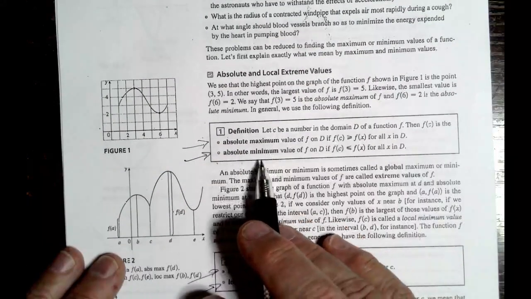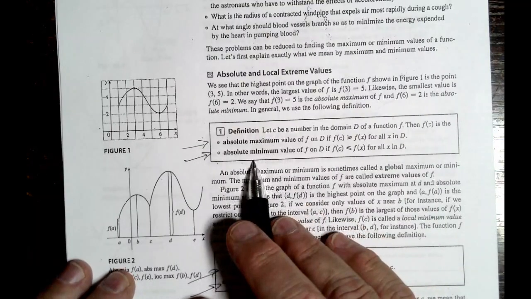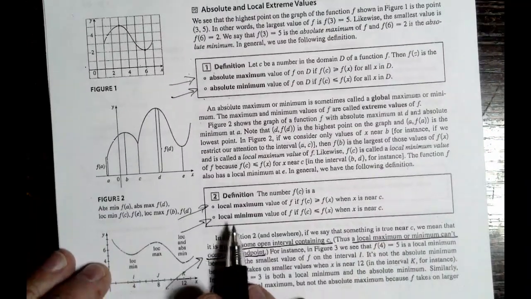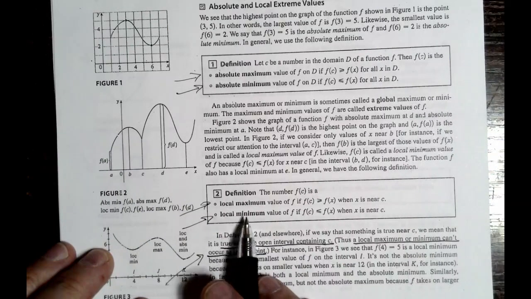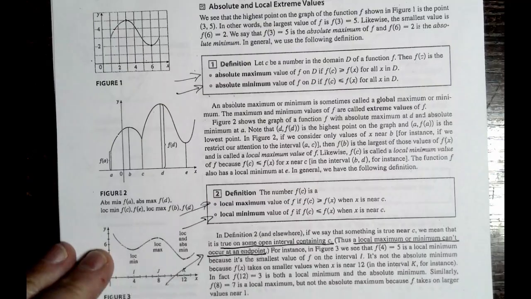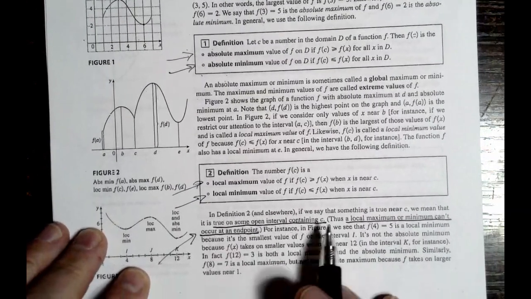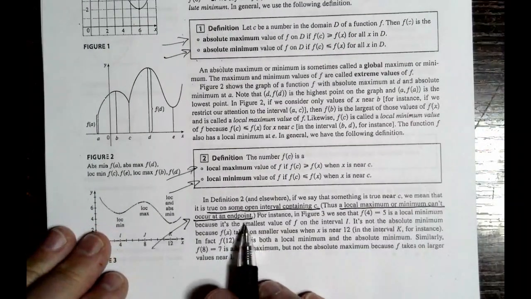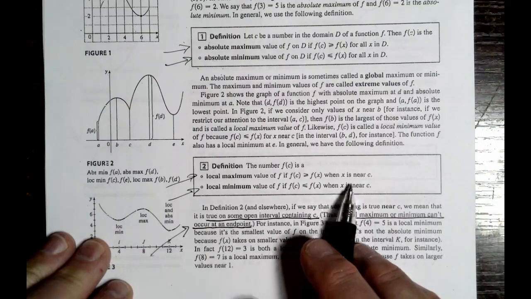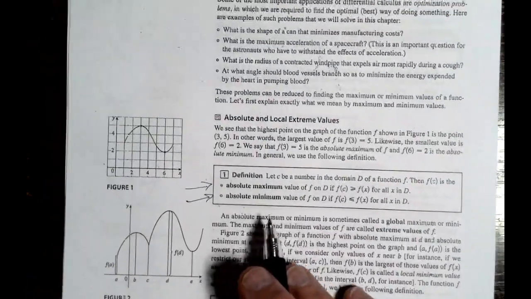Absolute max, absolute min, which is the ultimate highest point and lowest point of your function. Or local max or local min, which is a maximum or minimum within a small area around some value. Make a note that a local max or min cannot occur at an endpoint because a max or min requires an area around it, whereas an endpoint can be an absolute max or min.